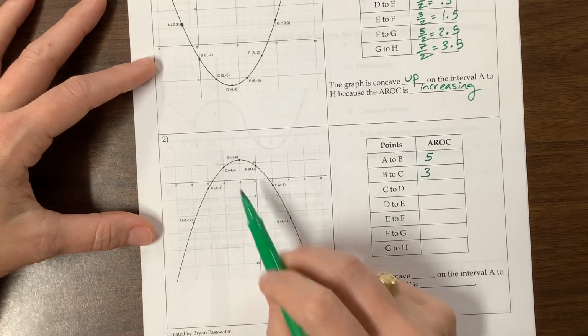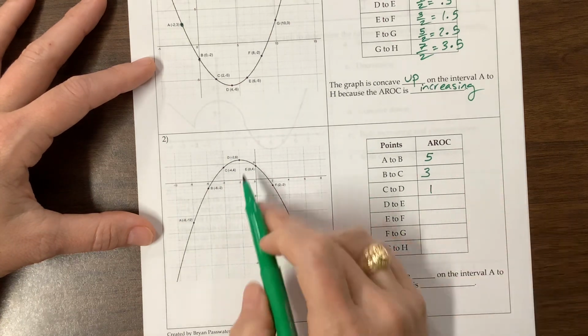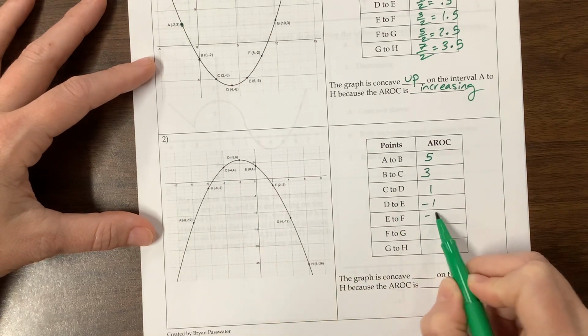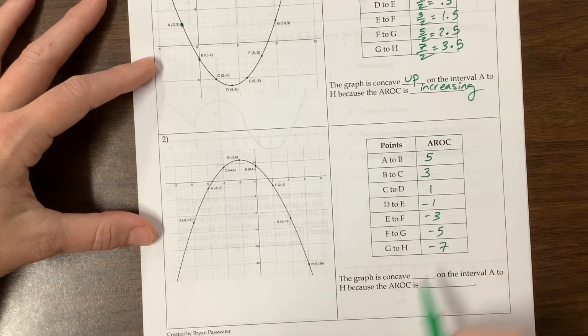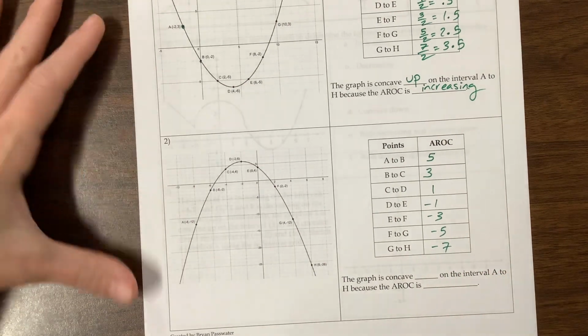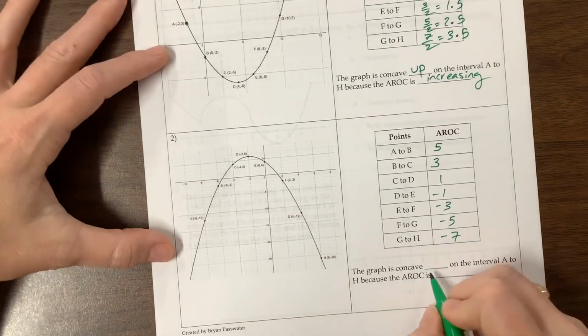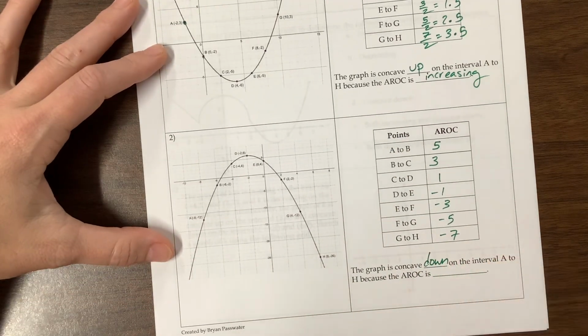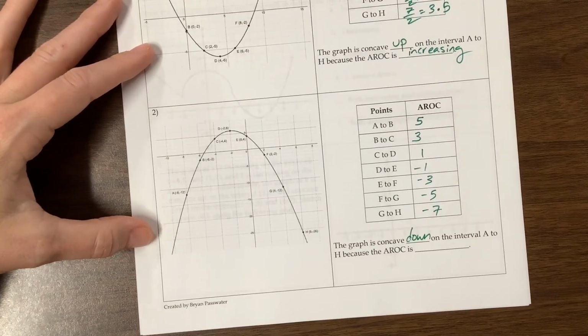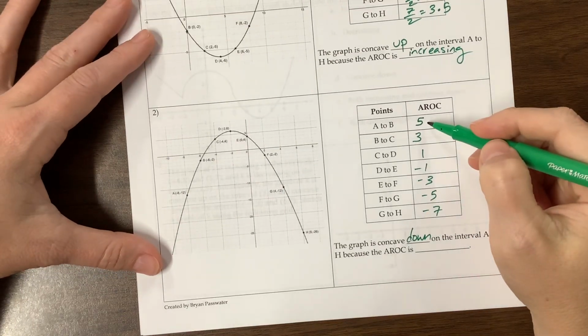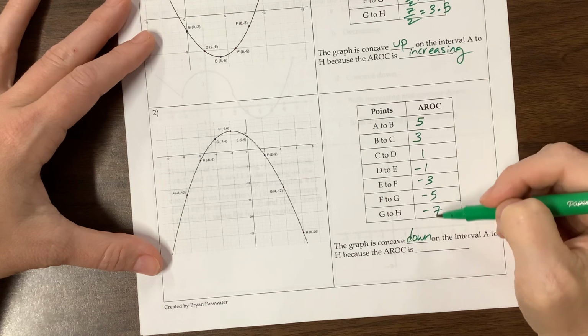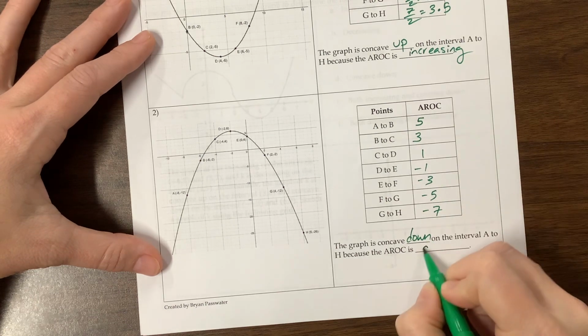6 minus 4 is 2, divided by 2 is going to be 1. And then we start going negative, so I think it's negative 1, negative 3, negative 5, negative 7. You can go back and double check to make sure that I'm right. But on this one, we are now concave down like a frown. This is concave down, but what they're going to want us to talk about is that the average rate of change, well, these numbers are getting smaller. These numbers are decreasing.